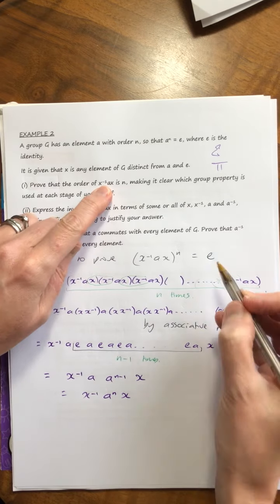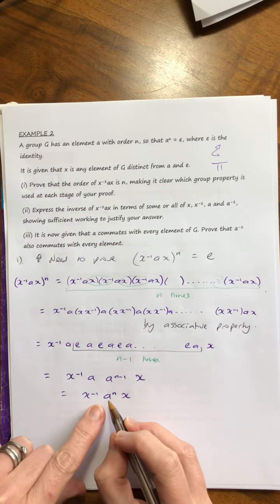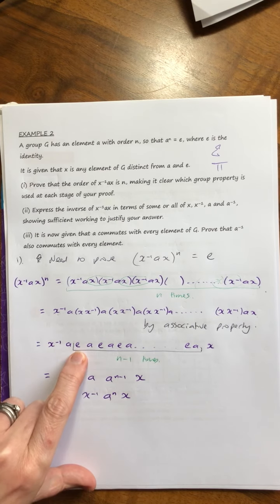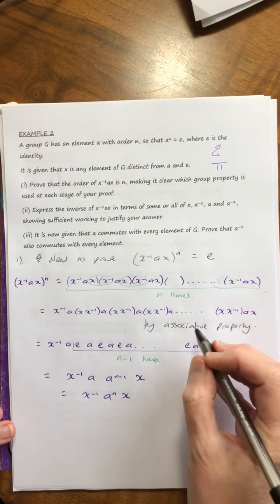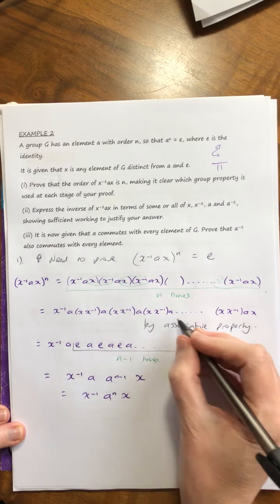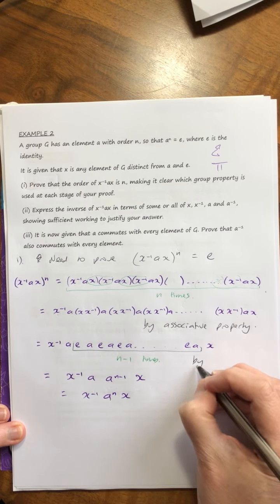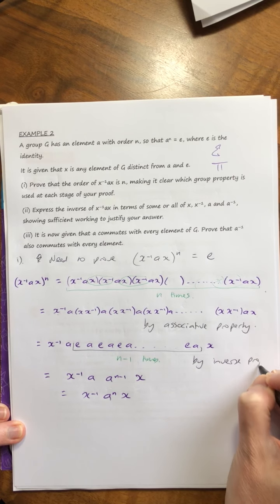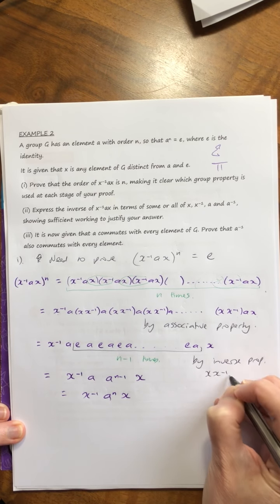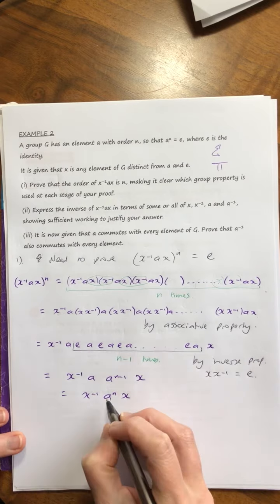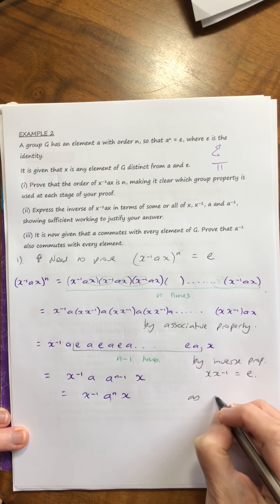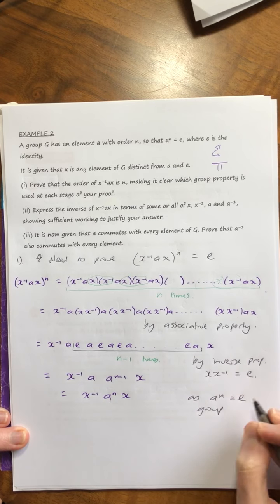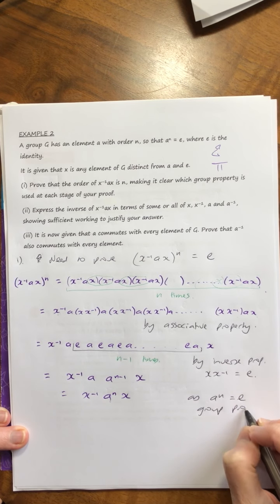What I'm trying to prove is that it's equal to e. We probably should have said here, we needed to write down all our group rules, didn't we? So by the associative property, we've used the inverse property because x inverse x is equal to e. What I'm about to use here is a to the n was equal to e, so that was our group operation property.